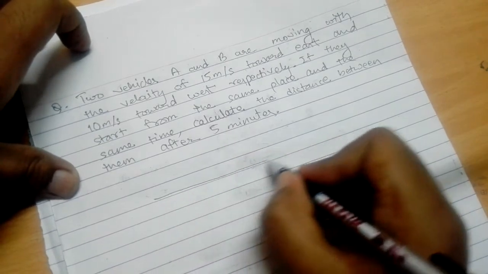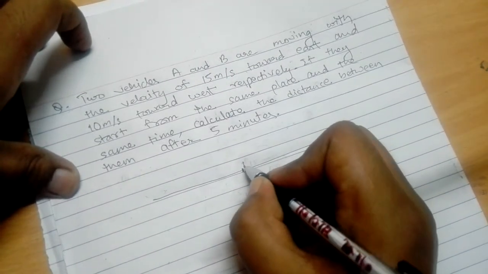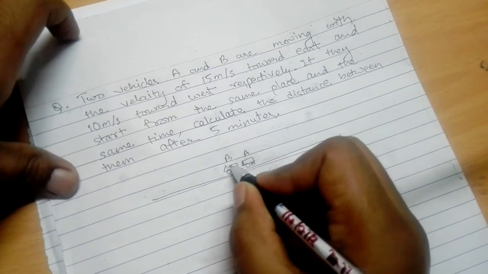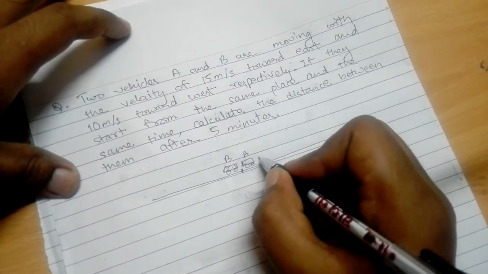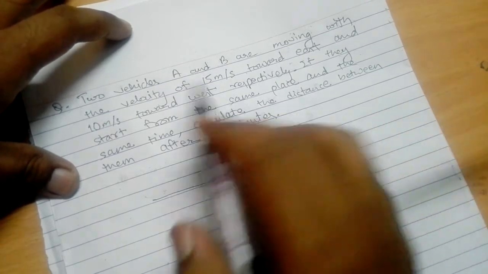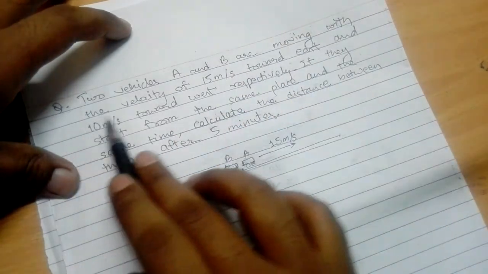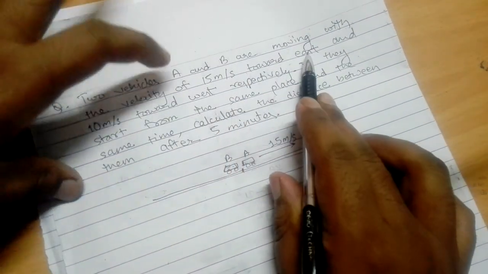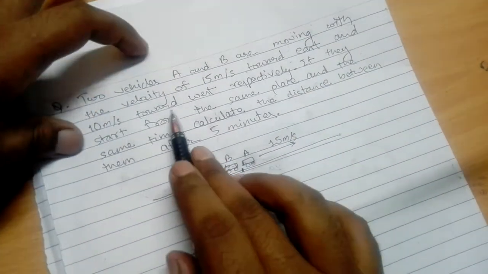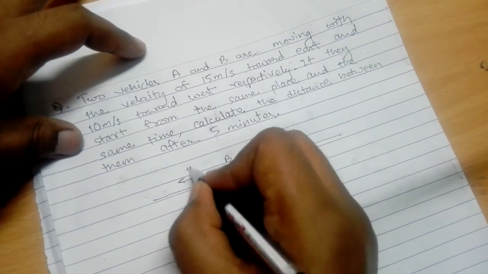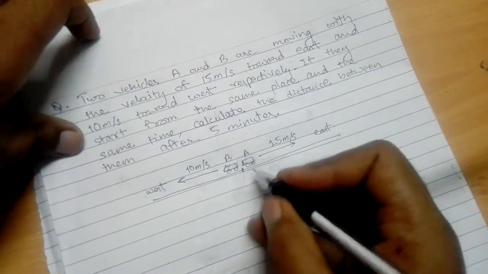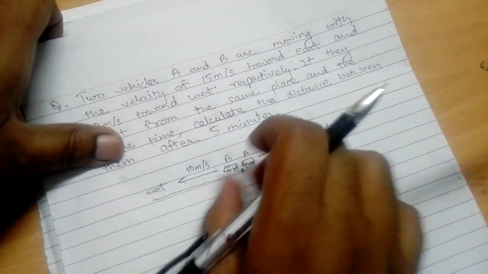Okay, let's revise the question. This is the original position, and both of the vehicles are at the same place. Both of them start to move from the same place. Vehicle A is moving toward east at a speed of 15 meter per second. That means A is moving toward east with 15 meter per second, and B is moving at a speed of 10 meter per second toward west. Now you can see the two cars are moving in opposite directions.